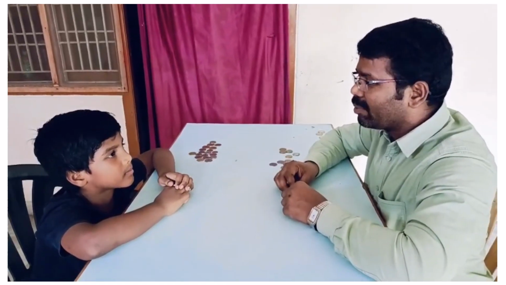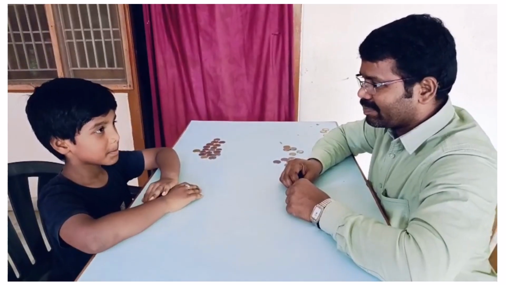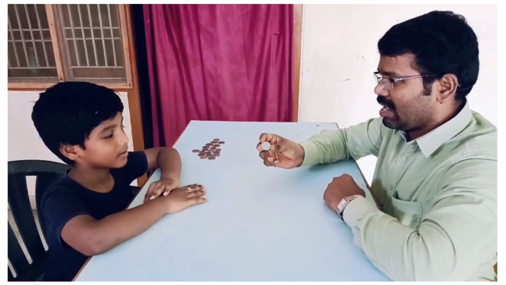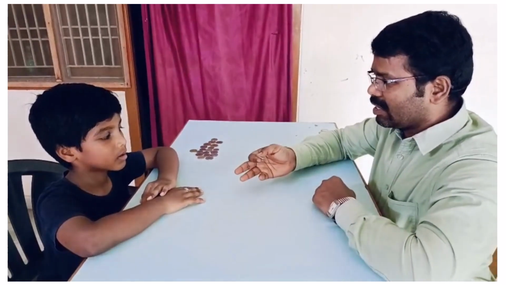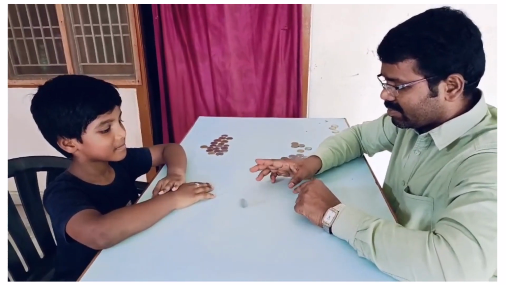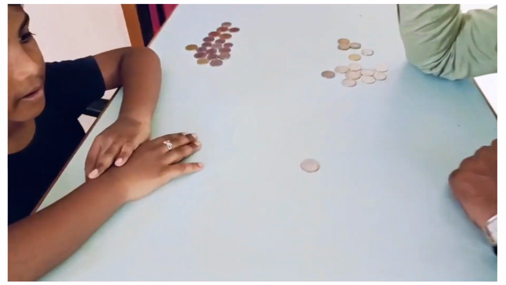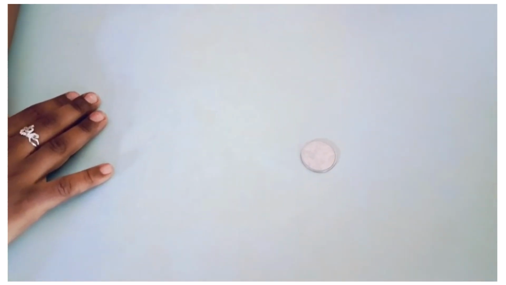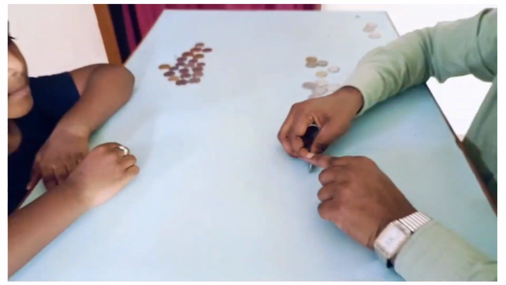Here two people are playing a game. In that, I am tossing a coin and the other person, the opponent, is guessing the coin. If he properly guesses the toss, he will get 1 rupee. If he is unable to guess the toss, he will lose 1 rupee. That is the game they are playing.